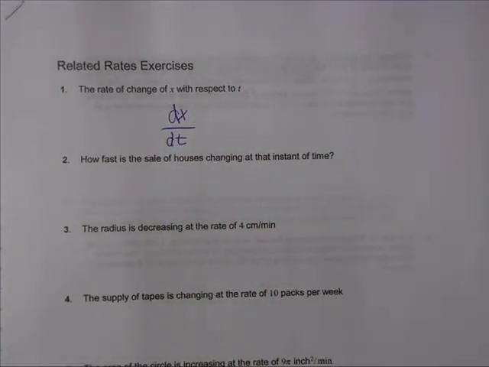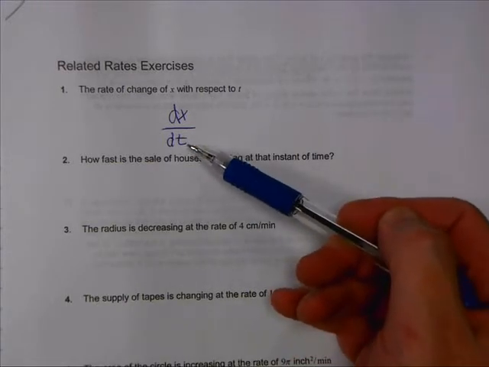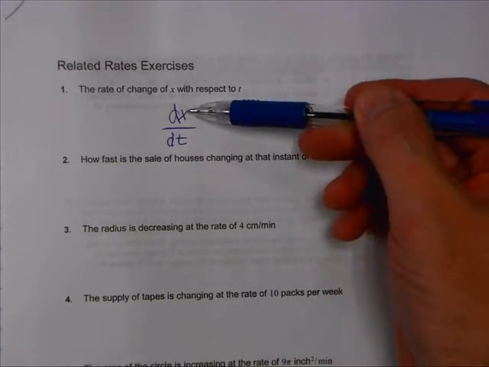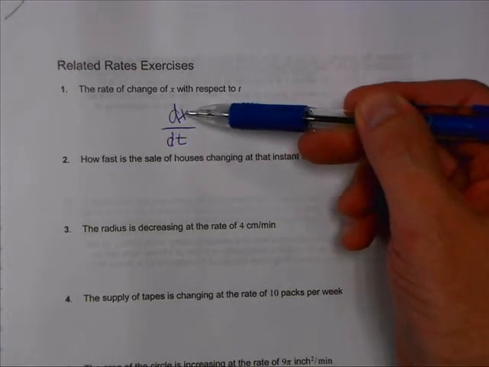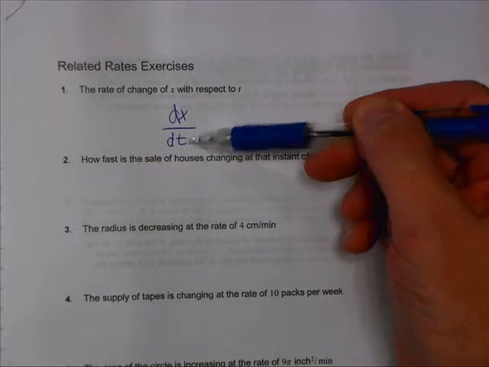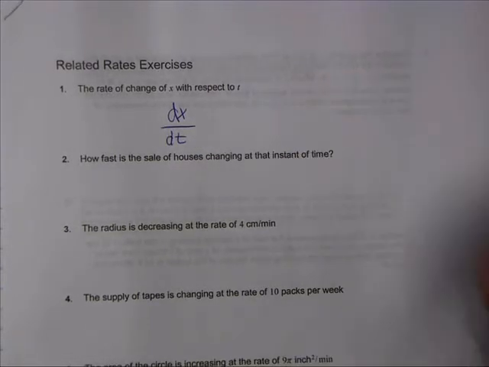So in this case, most of our derivatives are going to have dt on the bottom, because t stands for time. So what I would be looking at here is I have something moving on the x-axis maybe, and I want to know how fast it is moving at a particular time. So I want to know how fast x is changing at some time, and that would be the symbol for that, dx/dt.